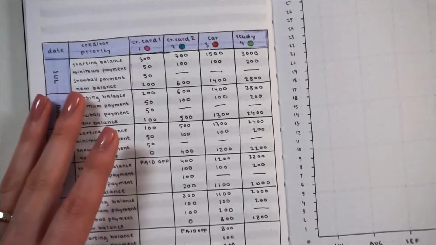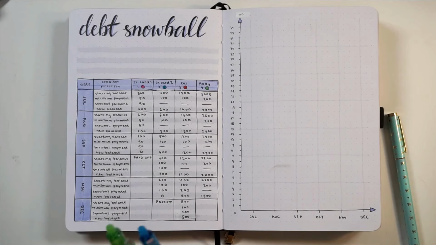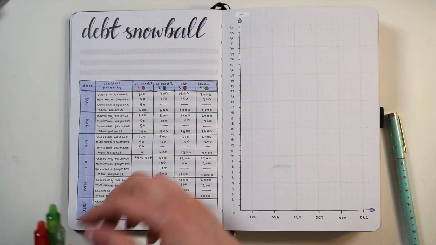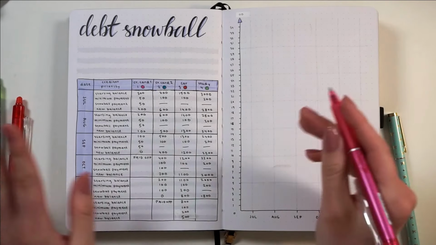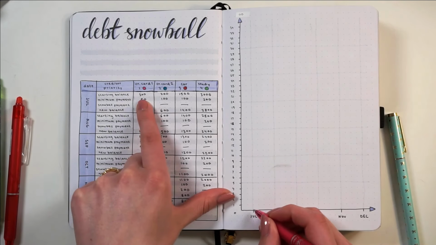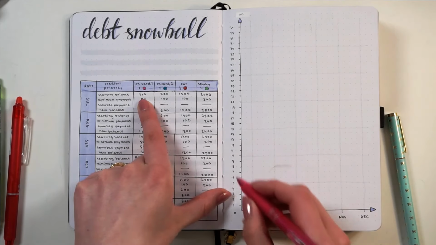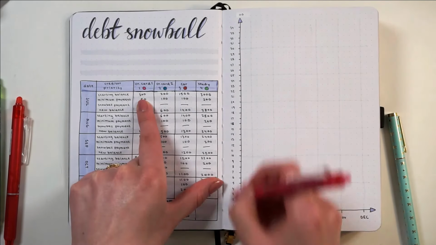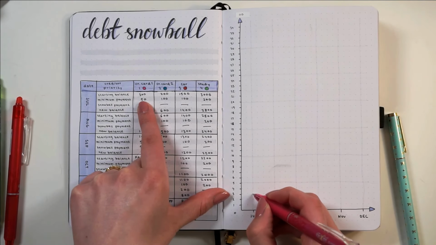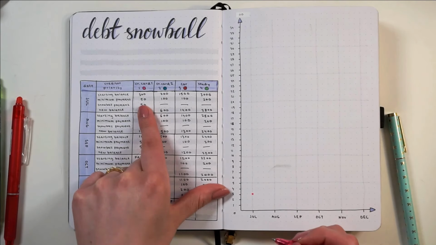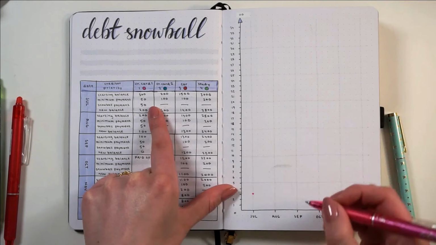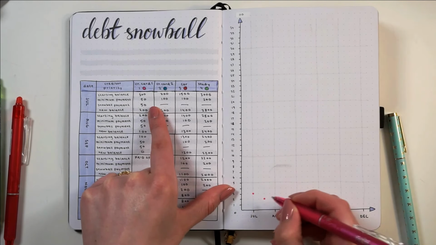Let me zoom you guys out a little bit. You can also see that I've color coded these before. So the pink one would be the credit card. I'm just gonna do a really quick example. So the starting balance for July was $300. Here I didn't do all the zeros because it was gonna take me forever. But $300 would be at this point, so I make a little point, and then we paid off $100, right? Because it's 50 plus 50, so that would put us down one peg.